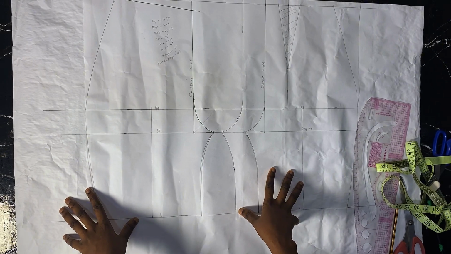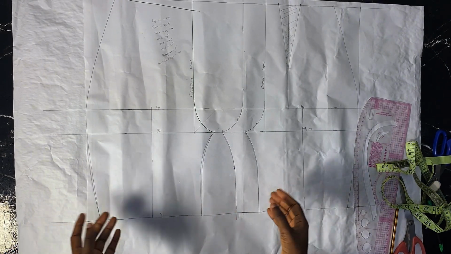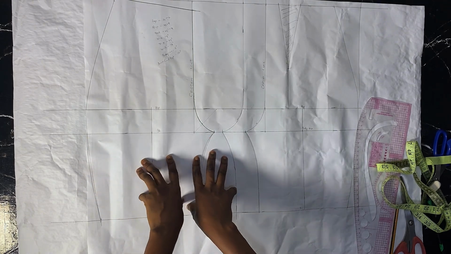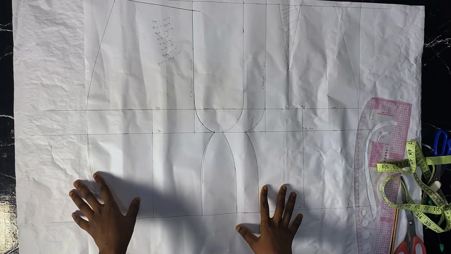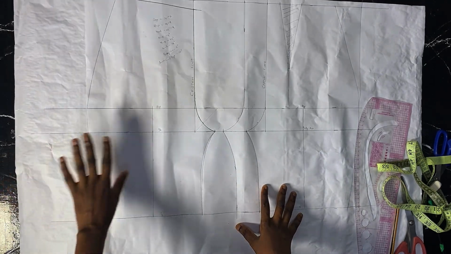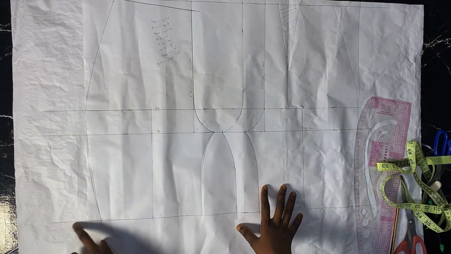Now we've completed our basic trouser pattern. Let us move to our hip padded tights. Okay, so I'm maintaining the same pattern, but we're just going to add the extra measurement. As you can see, I already added my extra paper to my front pattern. I already extended my lines, my hip line, my body rise, and my tight length.